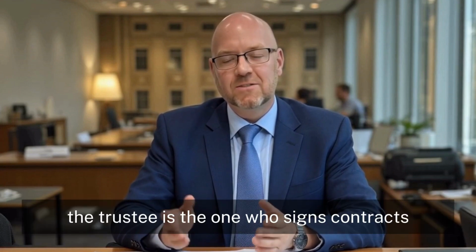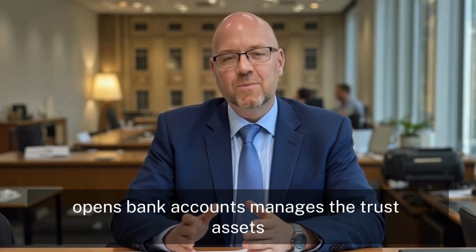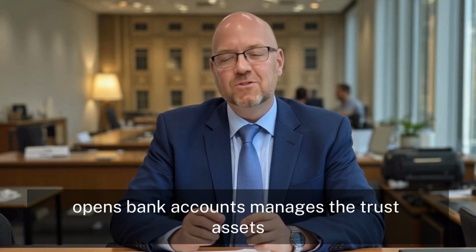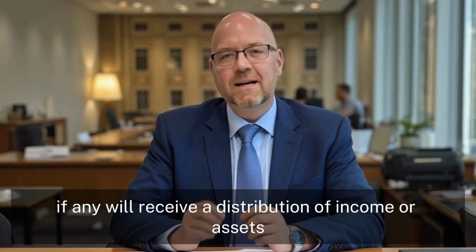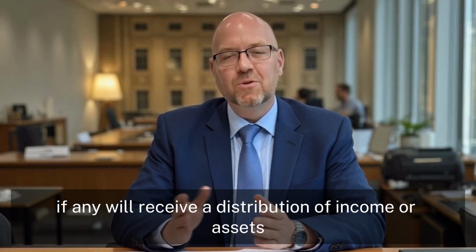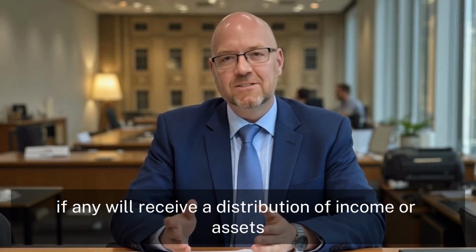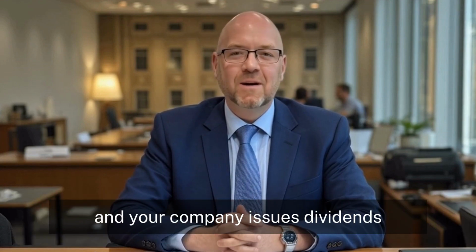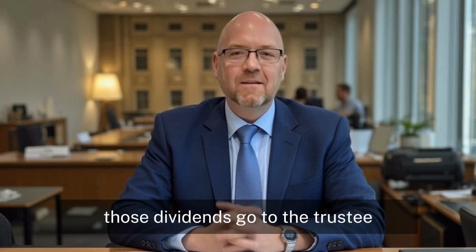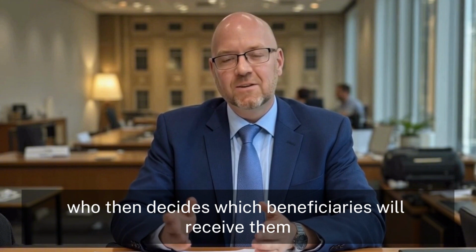The trustee is the one who signs contracts, opens bank accounts, manages the trust's assets, and importantly, decides which beneficiaries, if any, will receive a distribution of income or assets. For example, if the trustee holds shares in your company and your company issues dividends, those dividends go to the trustee, who then decides which beneficiaries will receive them.